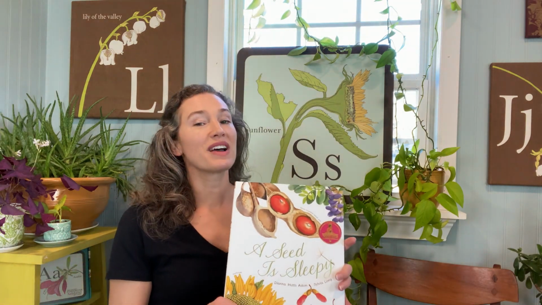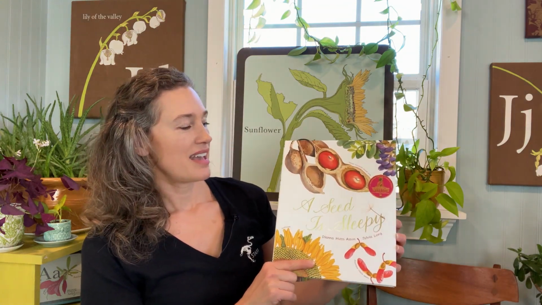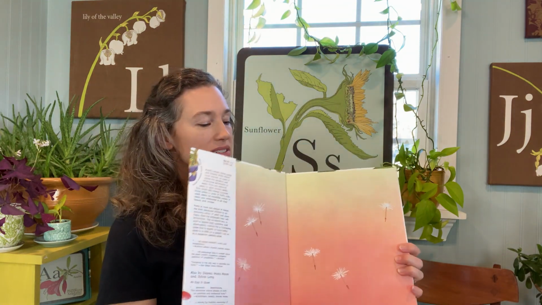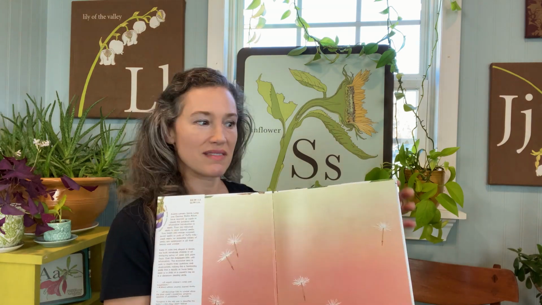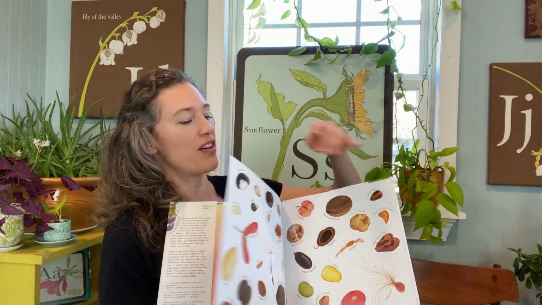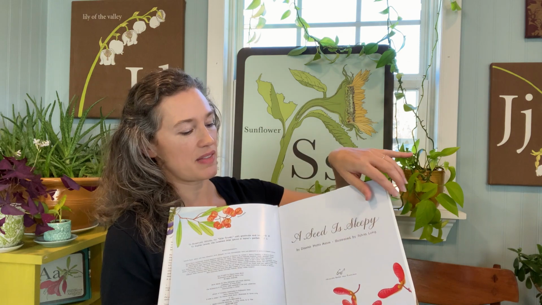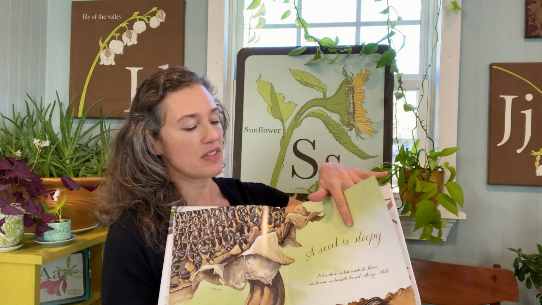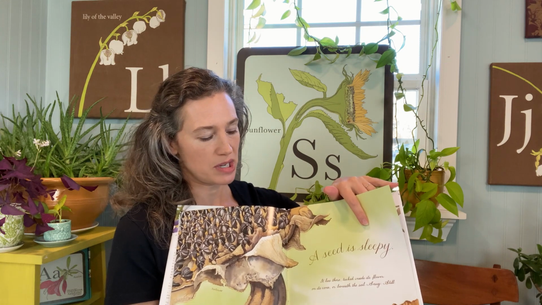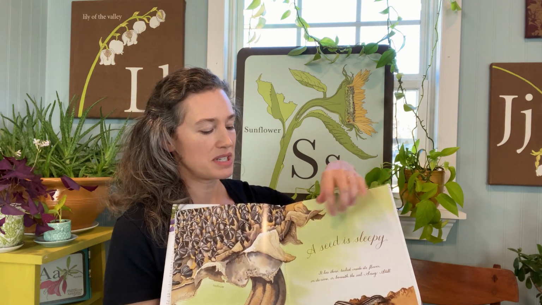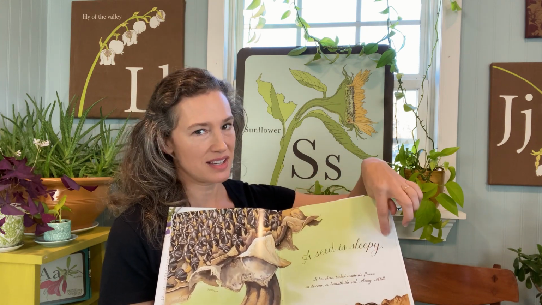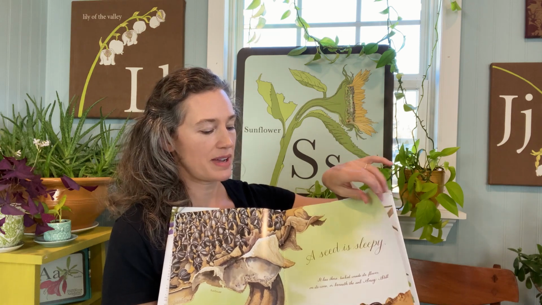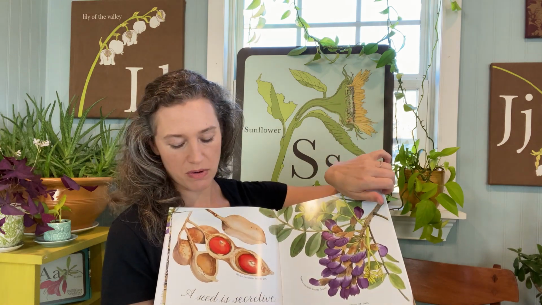And the last one that I have so far is Seeds Sleepy. This one is really great because it talks about seeds and all the different parts of them and how they work. It starts, obviously, with Seeds Sleepy. There aren't any page numbers in this book, so when I refer to it, I'll just refer to the heading. So it's a little trickier to find, but it's not super long, so you can find them.